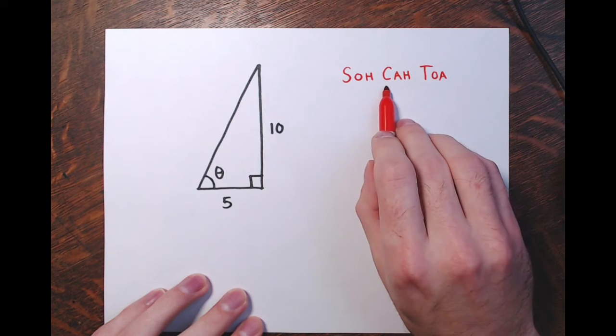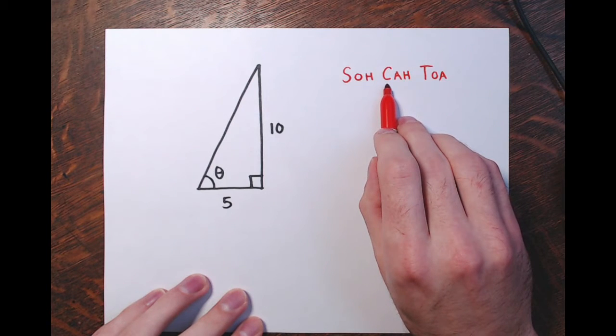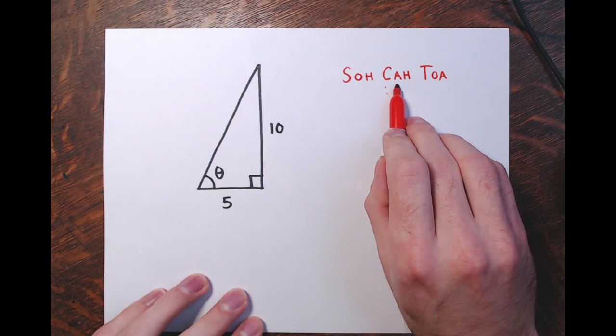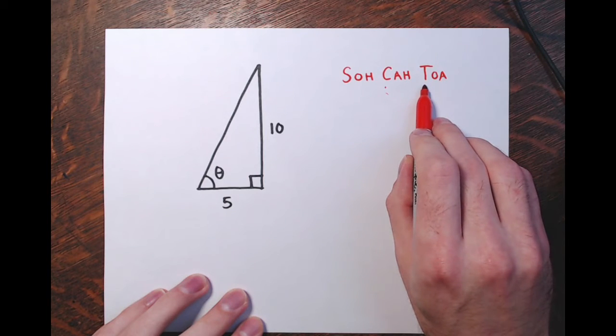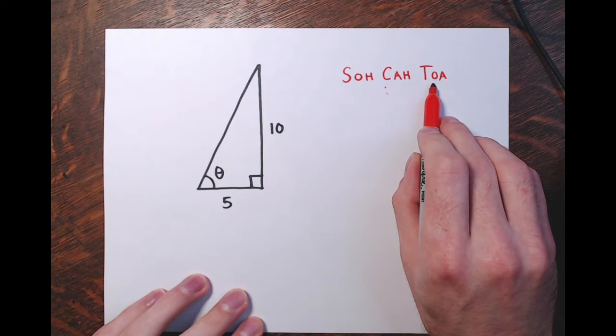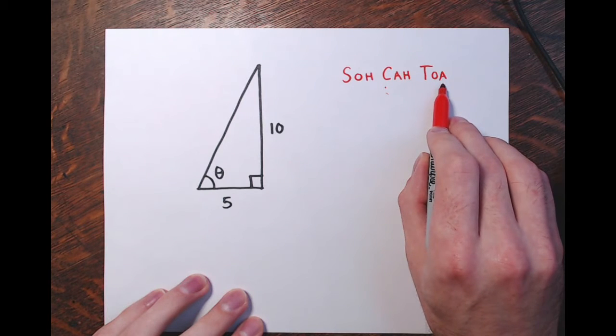The cosine is the length of the adjacent side divided by the length of the hypotenuse. And the tangent is the length of the opposite side divided by the length of the adjacent side.